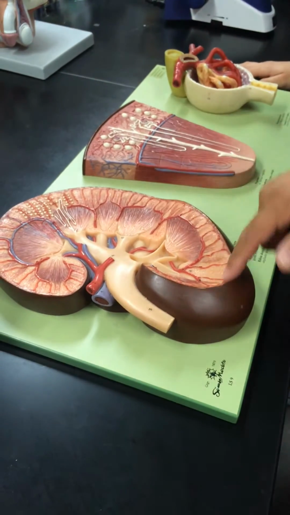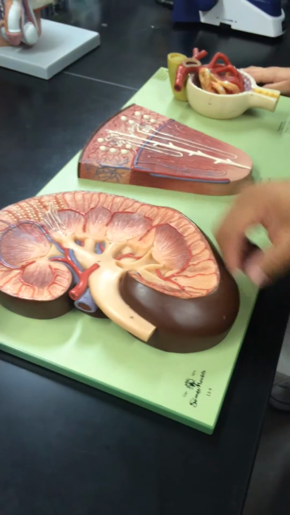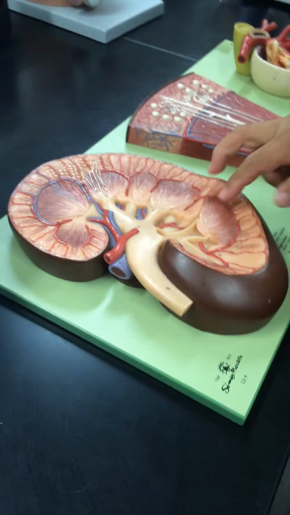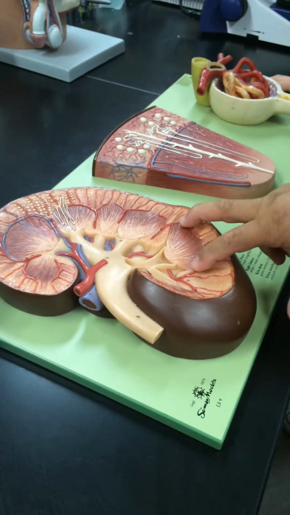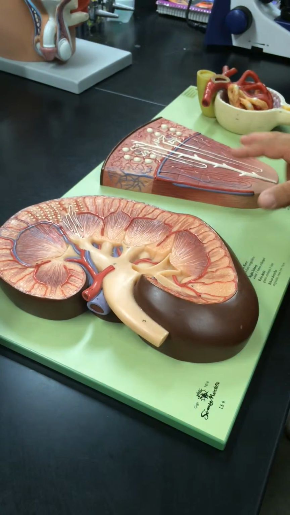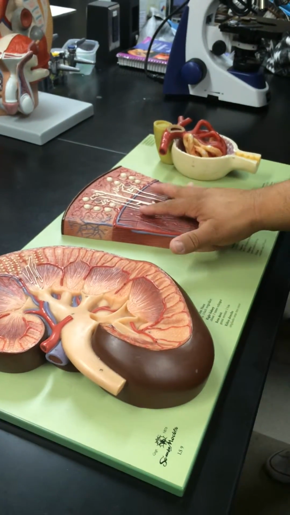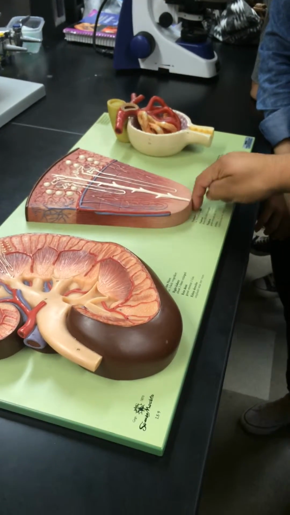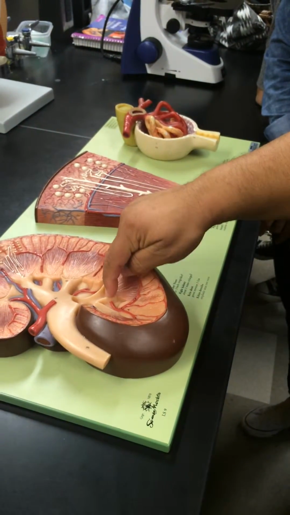Right, you have the cortex of the kidney. As you go deep to the cortex, you have your medulla, the renal medulla, and at the renal medulla is where you would see your renal pyramids. Now the renal pyramids are basically where these parts of the nephron and the collecting ducts will pass through. The pyramids end at the renal papillae. So these are the renal papillae there.